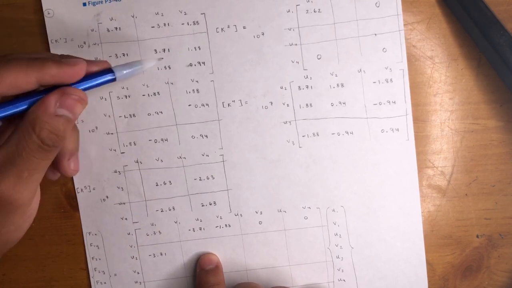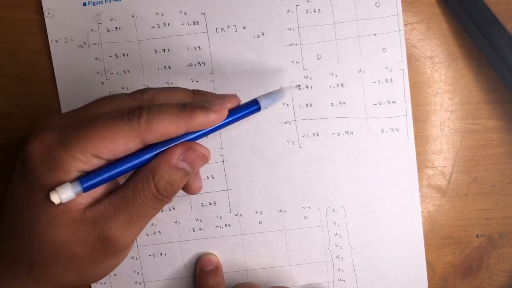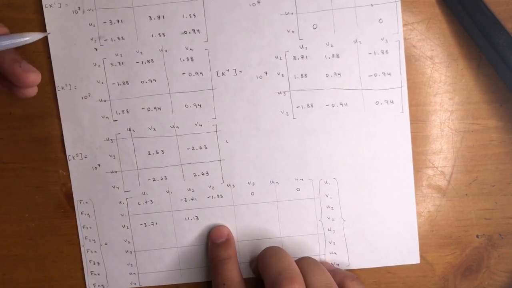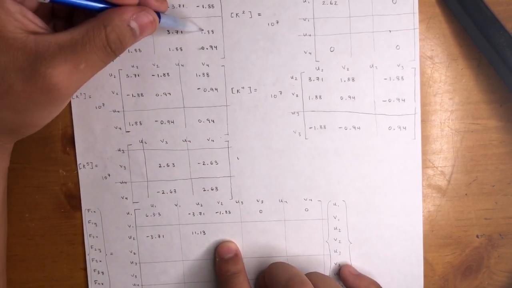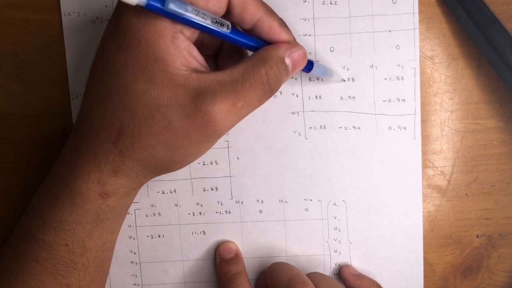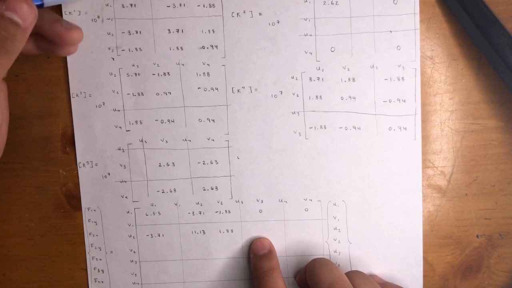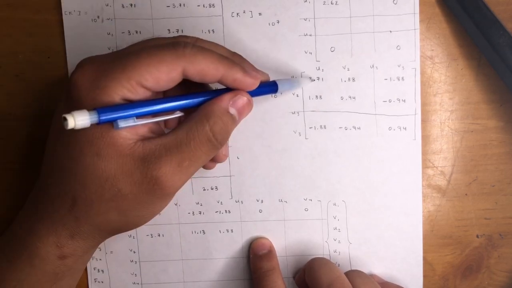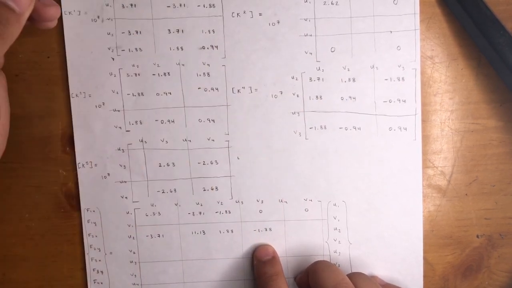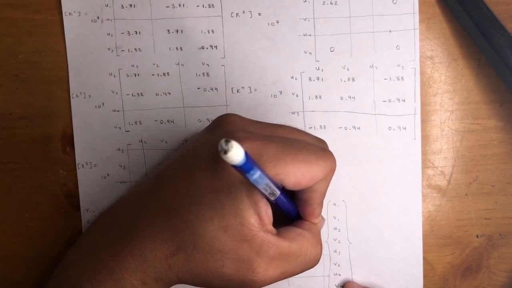U2, U2, that is this one, 3.71, 3.71, 3.71. That is 11.13. U2, V2, so there's a U2, V2 right here, 1.88, negative 1.88, that's 0, and then U2, V2, 1.88. So that is 1.88. U2, V3, so it only shares it once right here. U2, V3, negative 1.88. And finally, U2, V4, it's right here, 1.88. All right, so that's that.